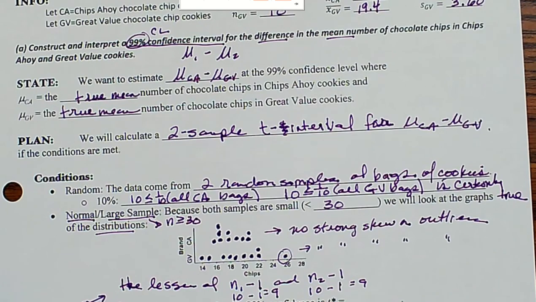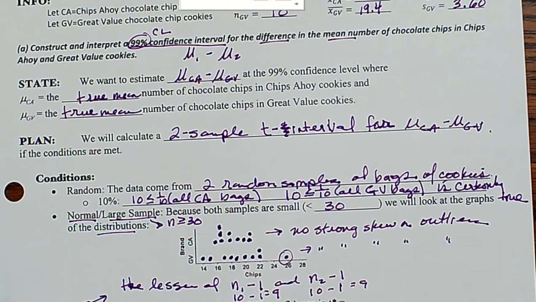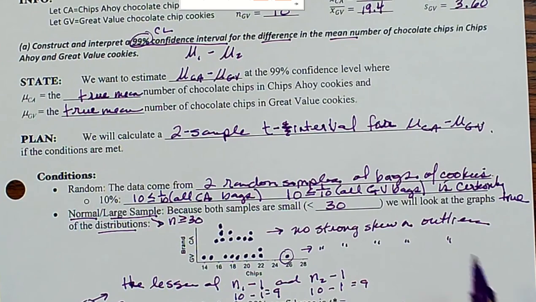Our critical value for 99%, we can get from our T table. Your T star for degrees of freedom of 9 and 99% is 3.250.